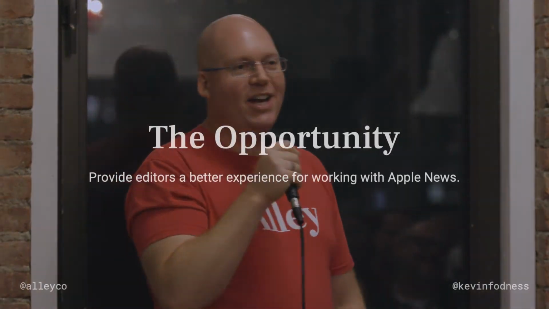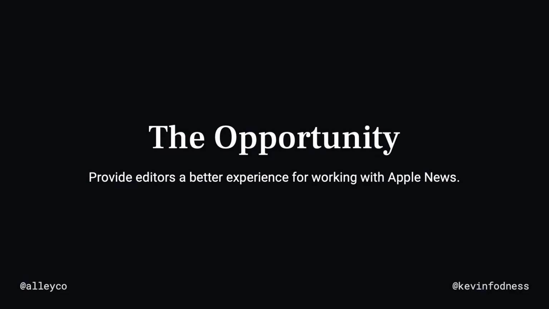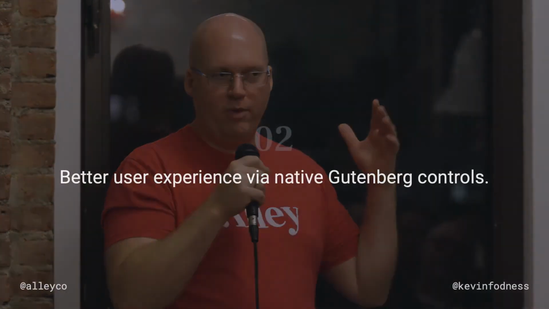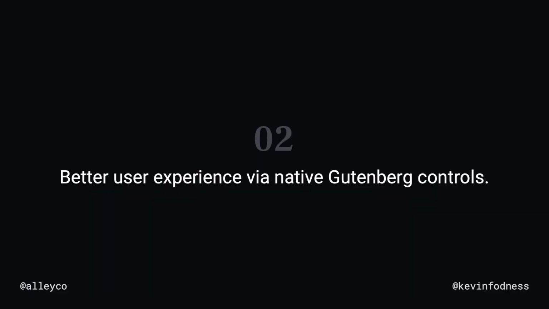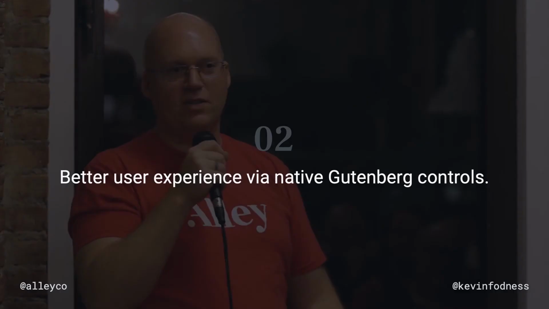But the opportunity here is that we can really provide a better experience for editors who are using this plugin. We were starting to grow outside of the bounds of what the meta box could provide, and for those of you who have worked on big WordPress sites before Gutenberg, you ended up with this huge quantity of meta boxes that just goes down the page.